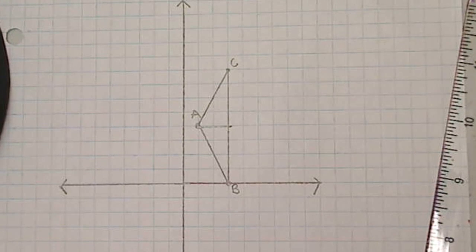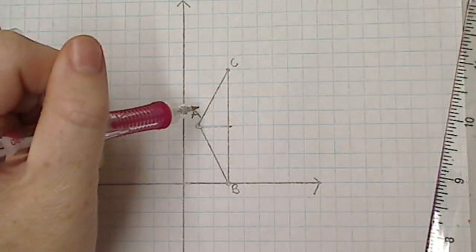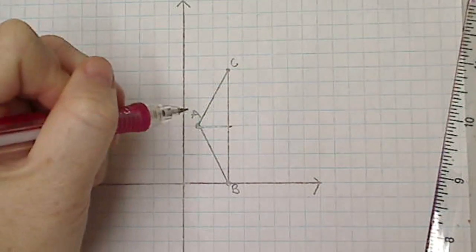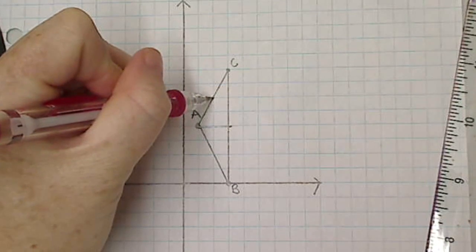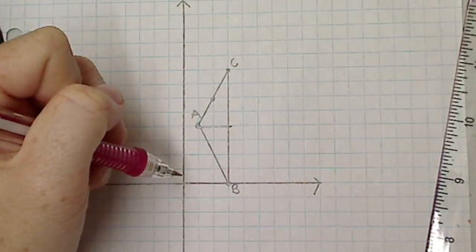Okay. Now my side AC, it has a nice slope here of 2. So where's my midpoint of AC? It's right here at 2, 6.